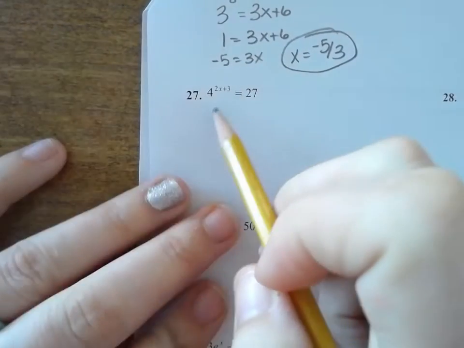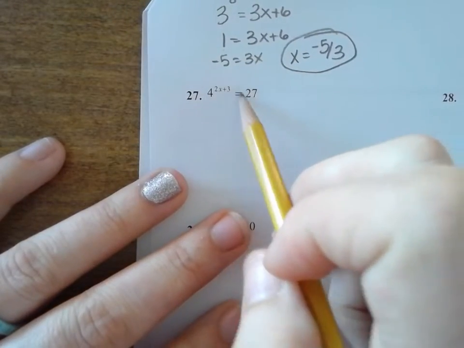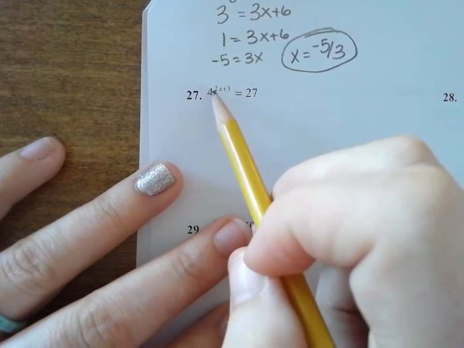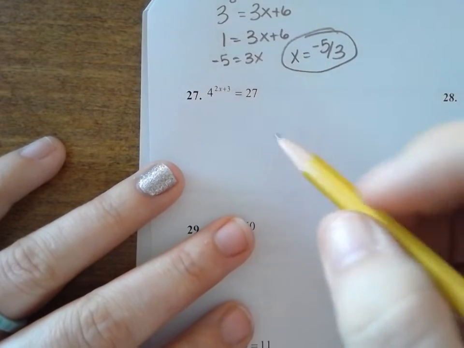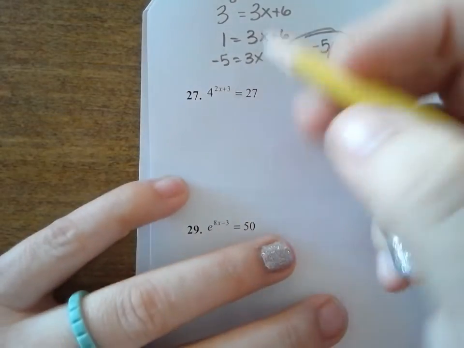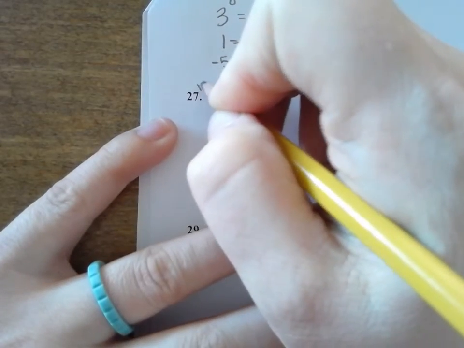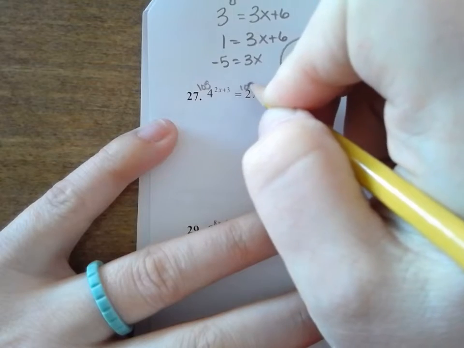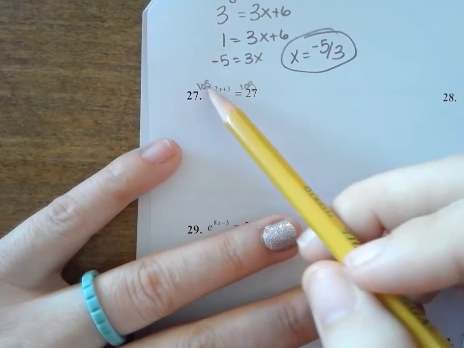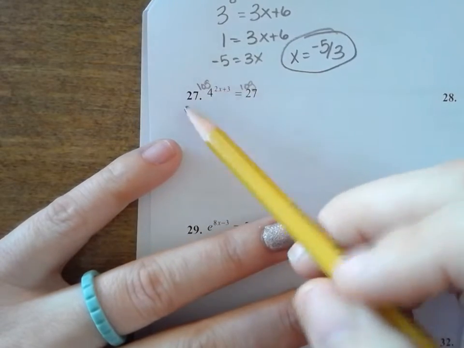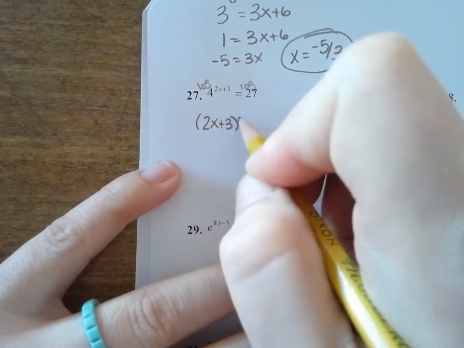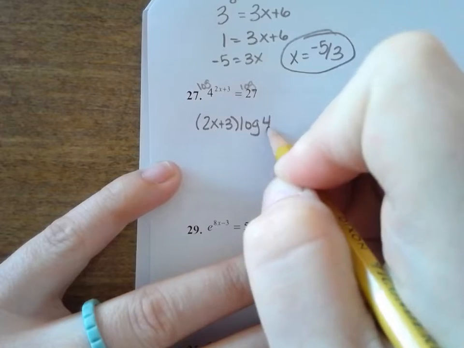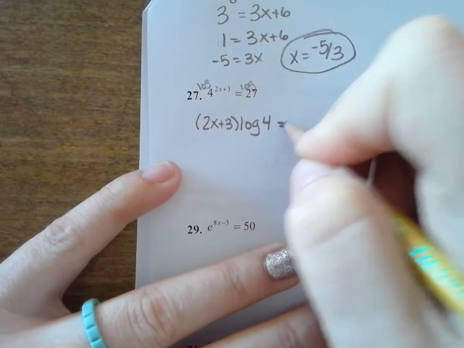Over here, I can't make 27 a power of 4, right? 4 squared is 16, 4 cubed is 64. I pass right over it. So this is where I actually have to start taking logs. So I'm going to take the log of this side and the log of this side. And remember, anytime you take the log, the exponent can come down by the power rule. So (2x plus 3) log 4 is equal to log 27.